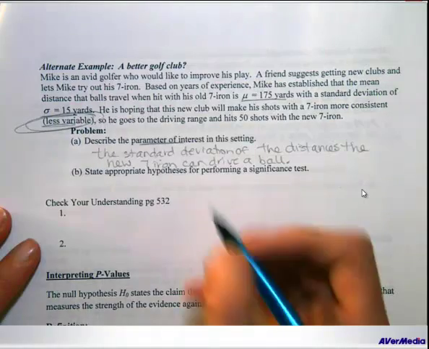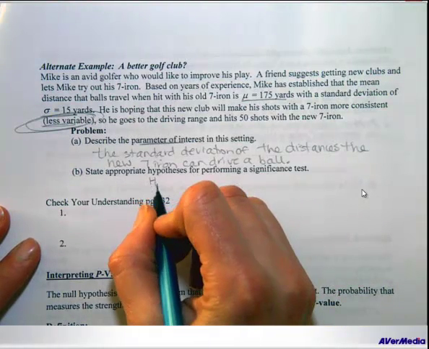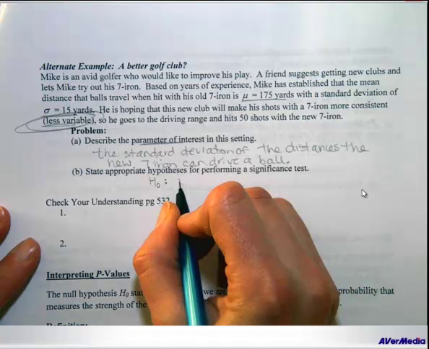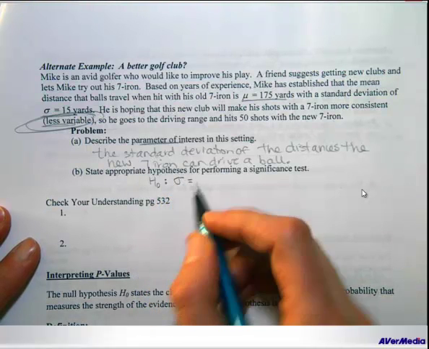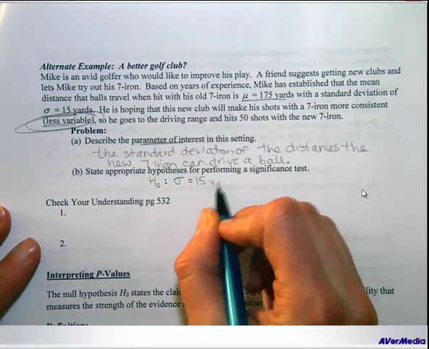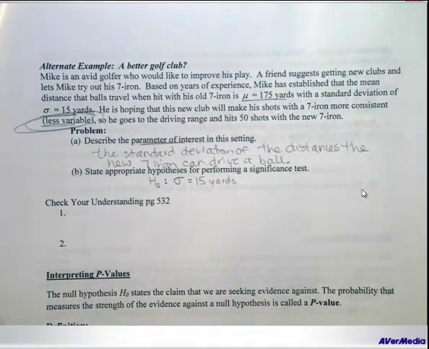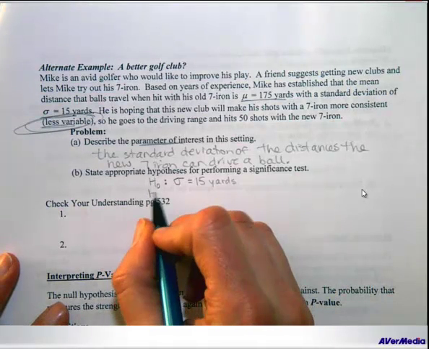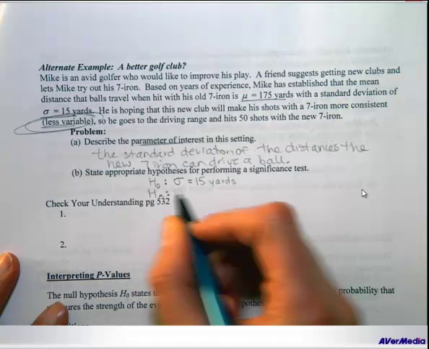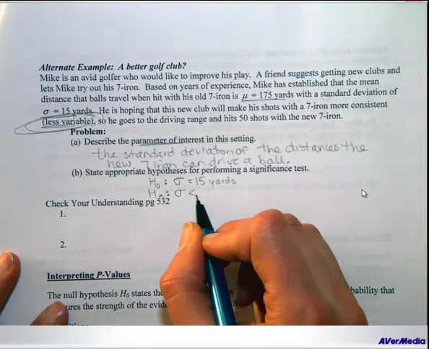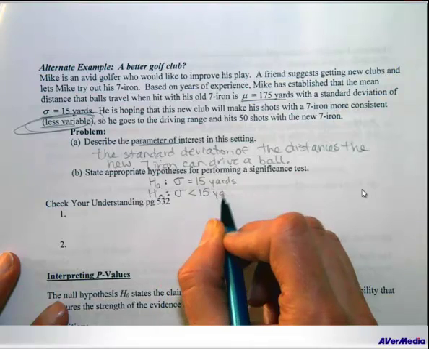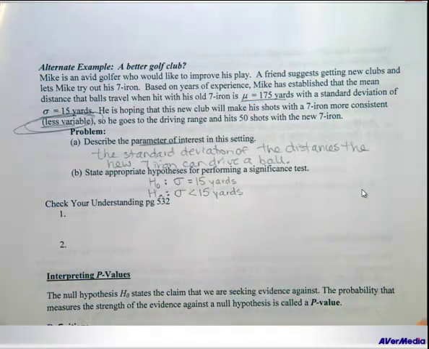Appropriate hypotheses here would be the null hypothesis is sigma, remember it's a parameter from our population, is equal to 15 yards. That's what was given to us. That's our claim. Now, if the new ones are different, perhaps our alternative hypothesis, he's hoping it's going to be less variable, so we say we hope for less than 15 yards for this sigma.